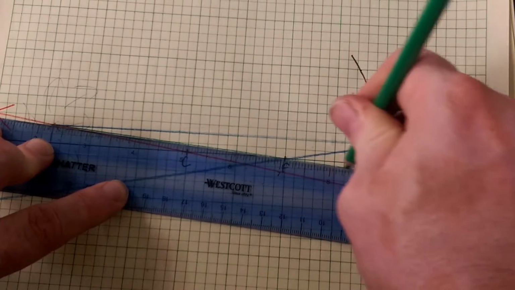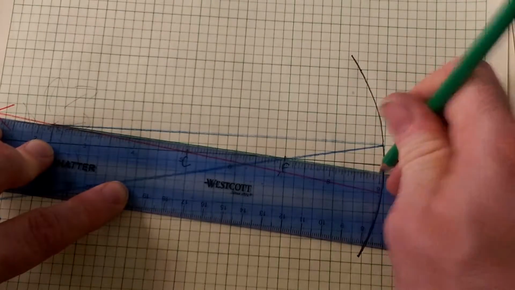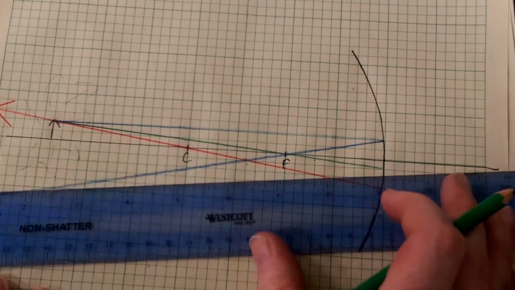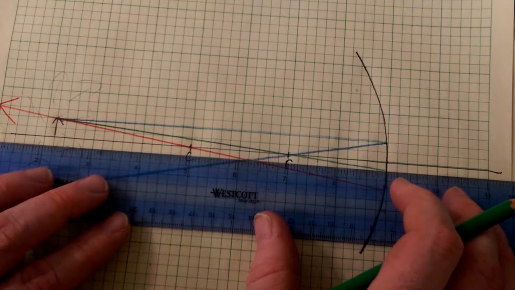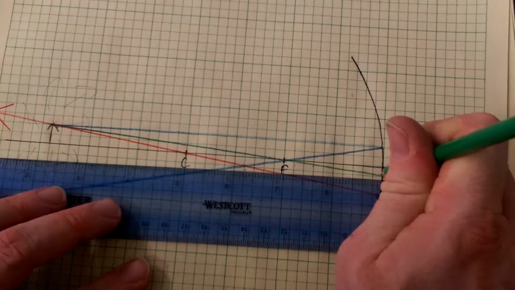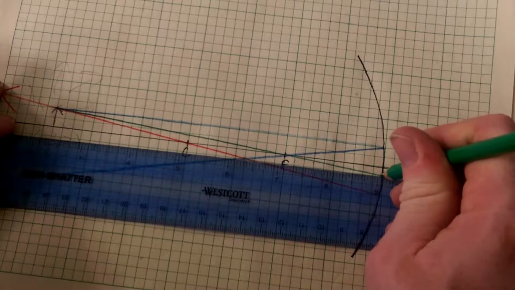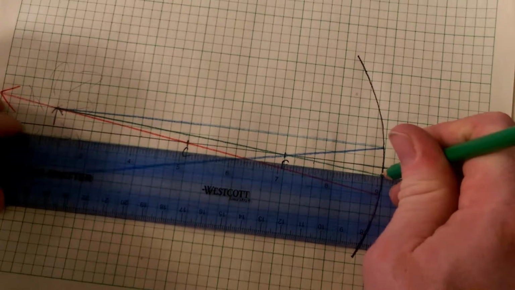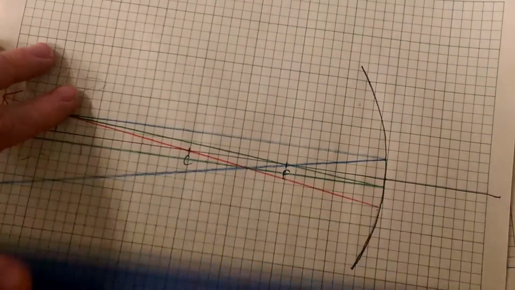Any ray incident through the focal point is reflected parallel. I kind of got lucky here with the size of my image. I'm going to put my pencil tip where it strikes the mirror, and for these I'm just going to eyeball it. It's pretty much dead on that line, though. And I'm going to go like that.